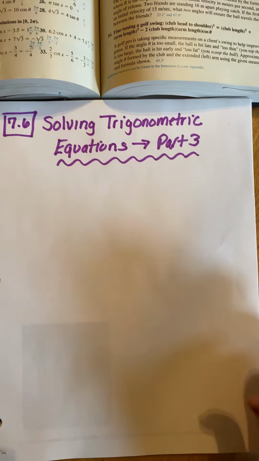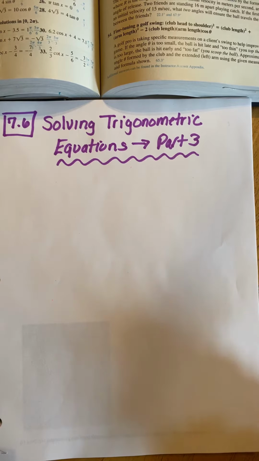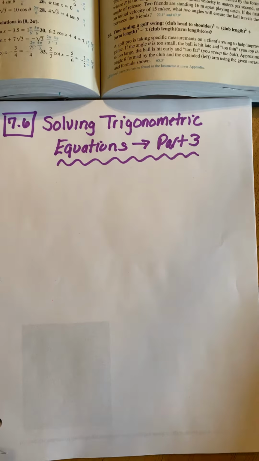Here's some more problems in 7.6, solving trigonometric equations. Make sure you watch part 1 and part 2 before you jump into part 3. I just have a handful here of more examples for you to follow through.